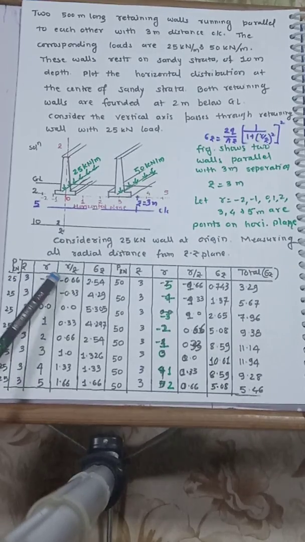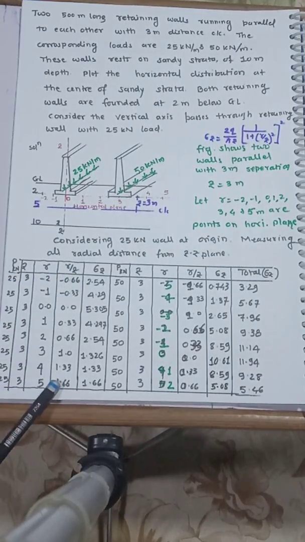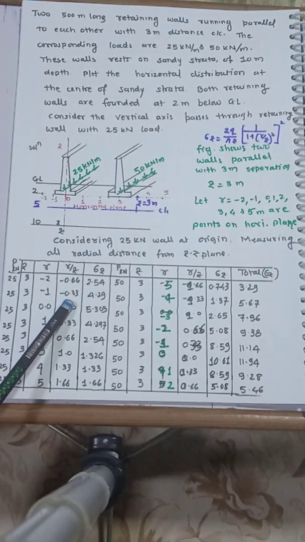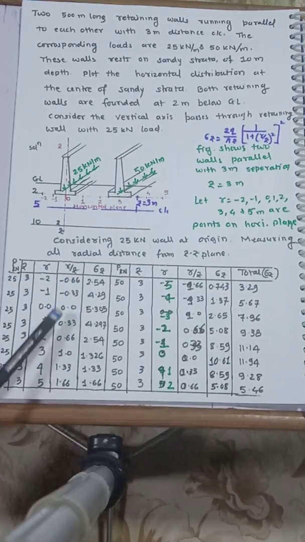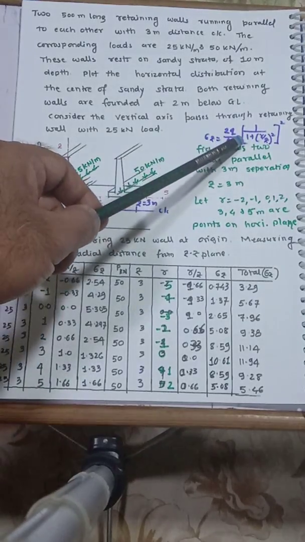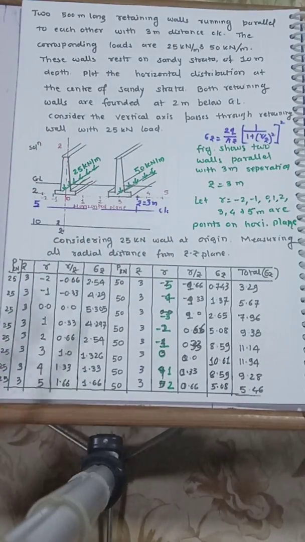So then find out this R by Z. First two are on the left hand side, there are minus, others are plus. Then substituting this expression, you can find out sigma Z. So this is the first part.